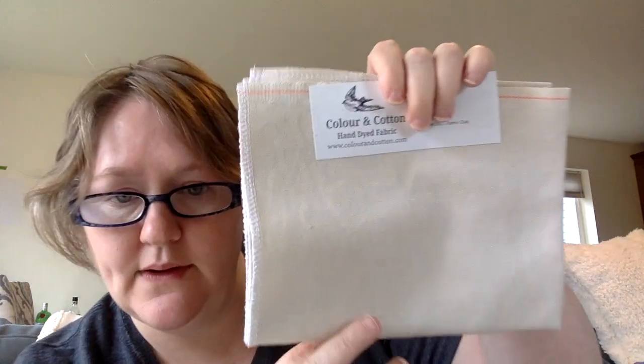All right, let's move into haul. I do have a little bit of haul to share with you. I did take this out of the package. I got my Color and Cotton Fabric of the Month fabric in. This is for October. This is the color Willow.